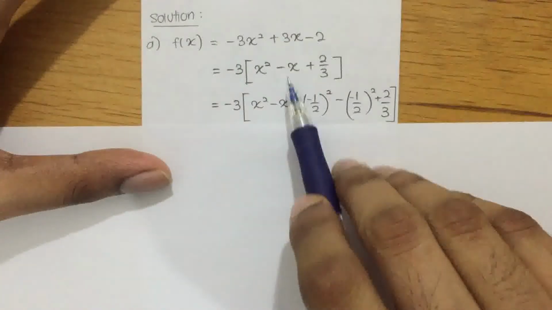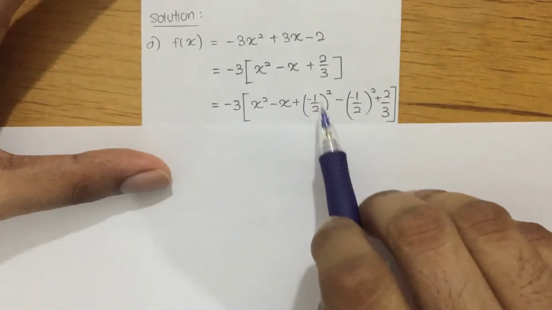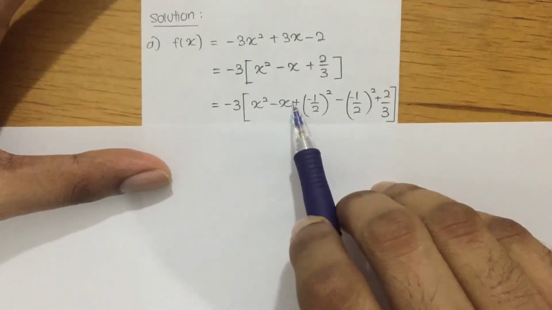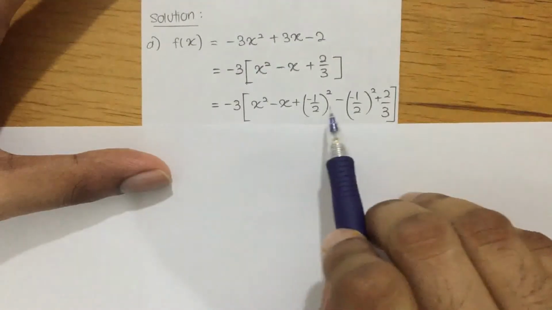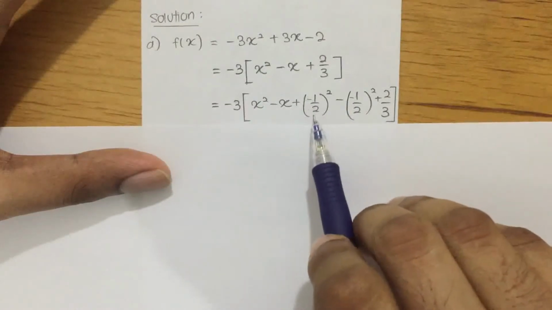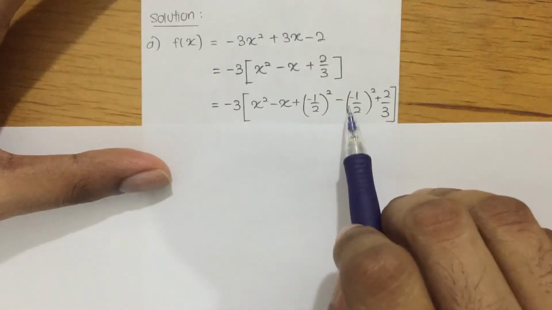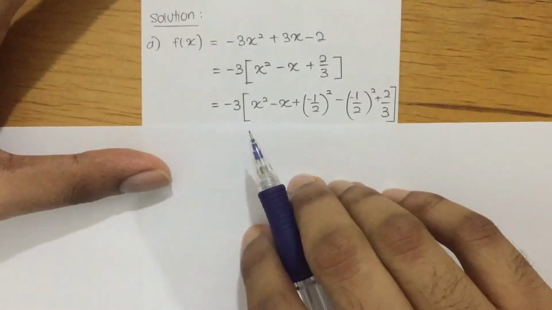So the coefficient of x is negative 1, and we apply negative 1 over 2 and then square. You add the plus over here, and when you add the plus, you need to add the minus at the same time. So plus negative 1 over 2 squared, and then minus negative 1 over 2 squared, and then plus 2 over 3.